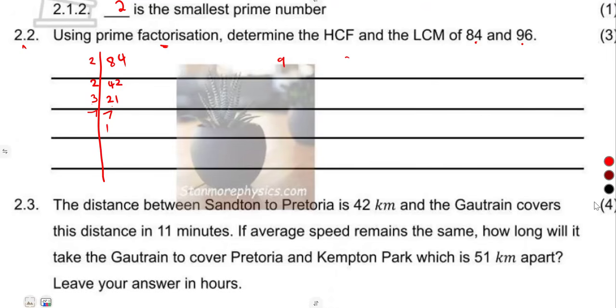All right, so that's 84. And 96, in the same manner, the smallest is going to be 2. 96 divided by 2, that's 48. Then divide by 2. 48 divided by 2, that's 24. Divide by 2. 24 divided by 2, that's a 12. Divide by 2, that's a 6. Divide by 2, that's a 3. 3 is a prime number, so it's going to be 3 and gives us a 1.